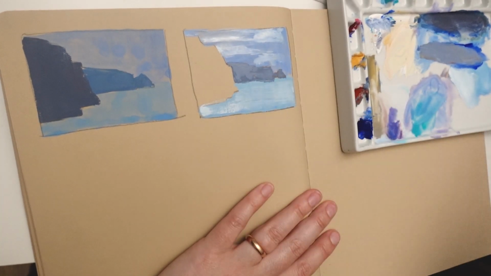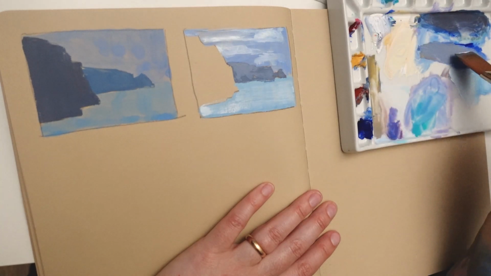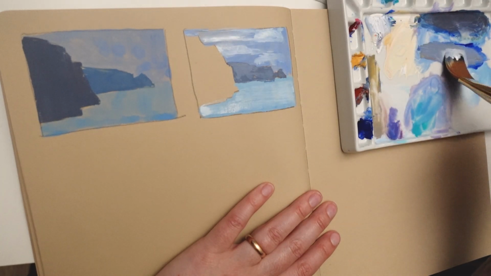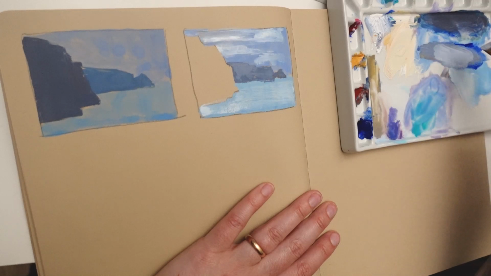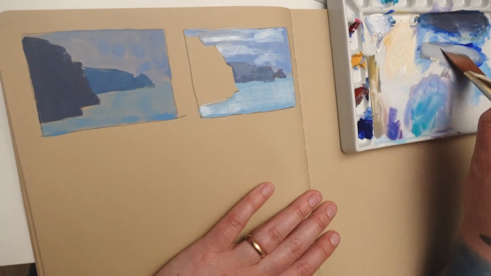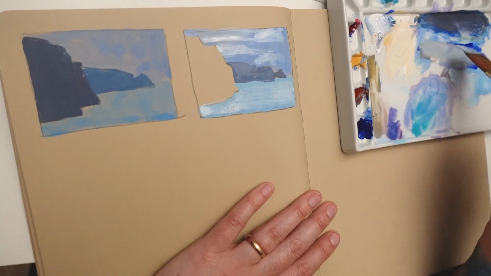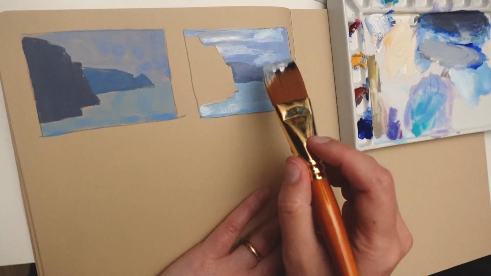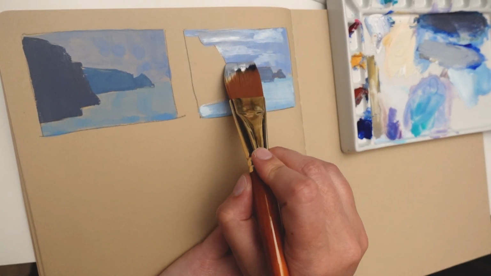It's definitely too dark. And that's why we do these studies, because we learn. So I'm going to mix a little more white and a little more yellow. The yellow ochre definitely desaturates as well. It's very earthy.